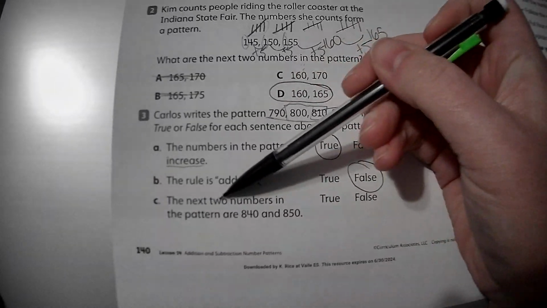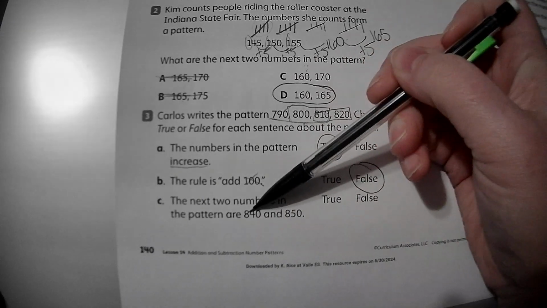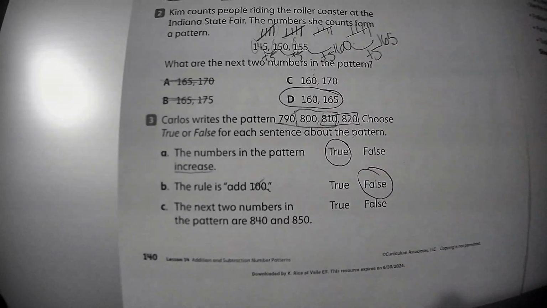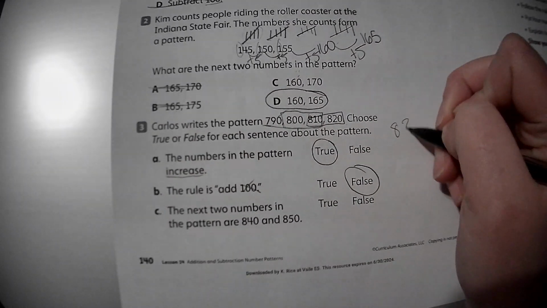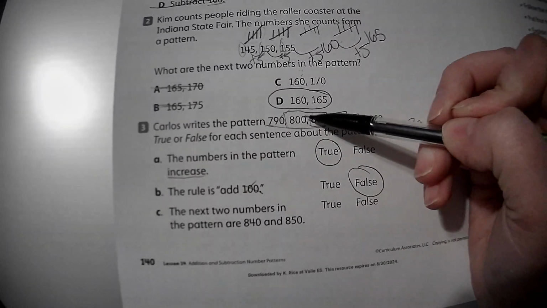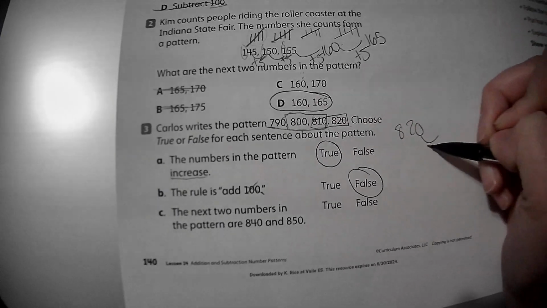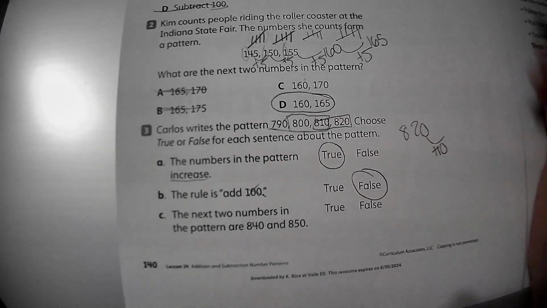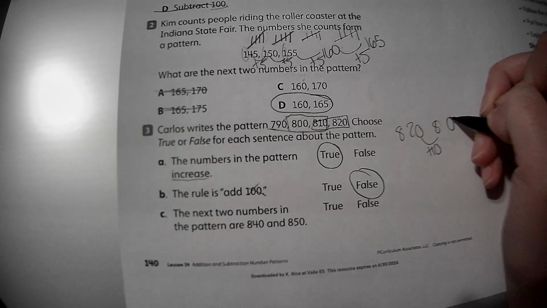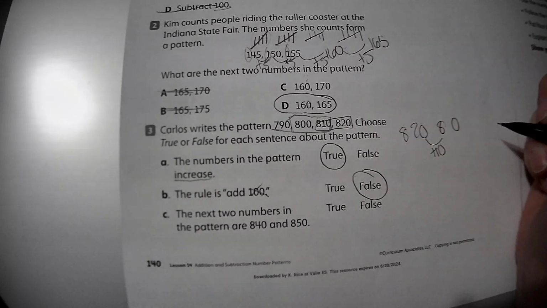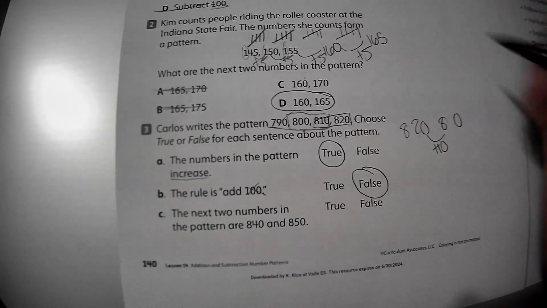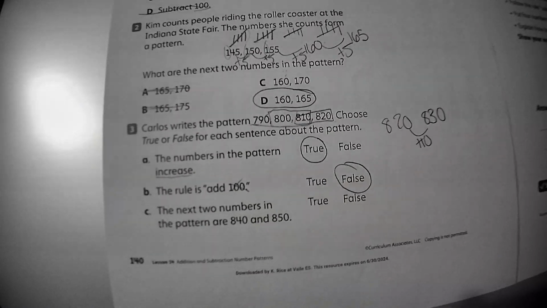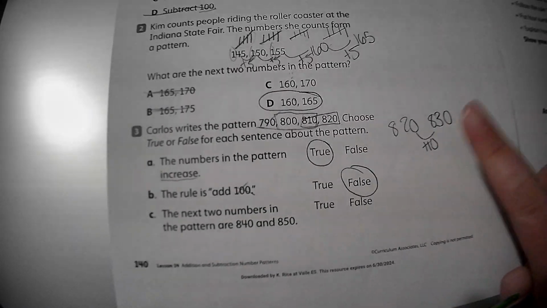C, the next two numbers in the number pattern are 840 and 850. Oh, that's a tricky one. Well, the last one in the pattern is 820, and we know the number pattern is up by 10. So let's add 10. So the 100 stays, the 1 stays, but one more 10 on 2. Well, if you count up from 20, it'll give you 30, because you're only adding a 10 stick. So 830 is next.